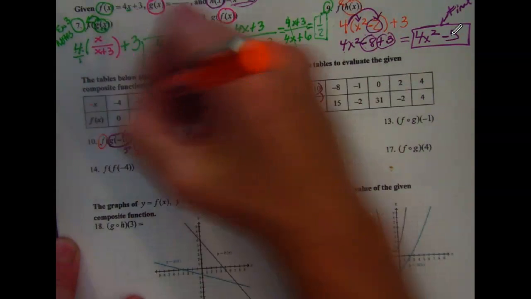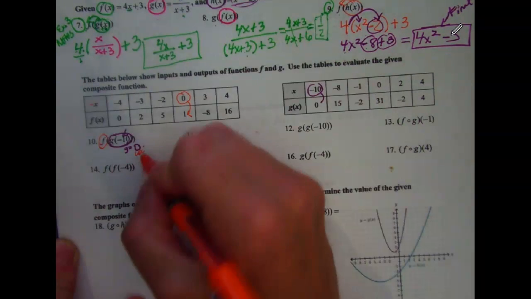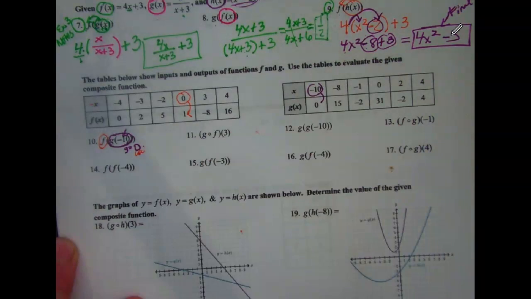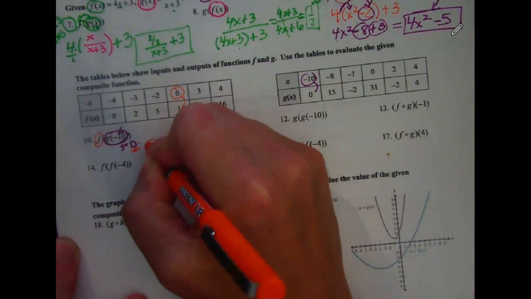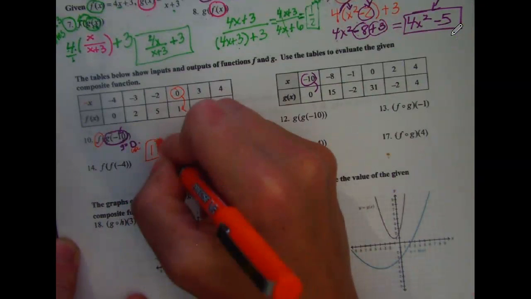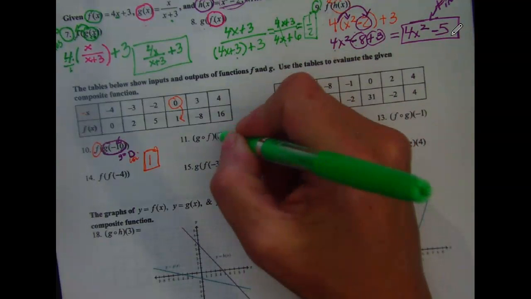So yeah, again, we're on the x's. So I look here, and that bottom one would tell us our final answer is 1. I'll put a box around the final answer. There's our 1, okay? All right, so I want you to try 11 on your own, doing the same thing.